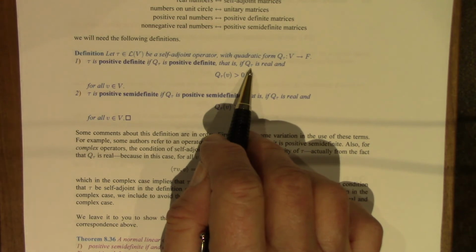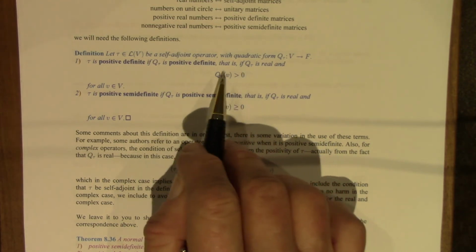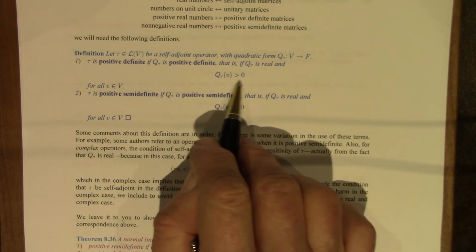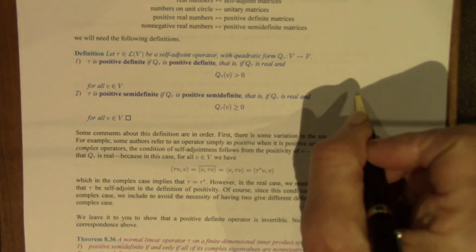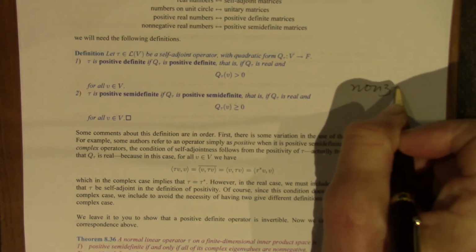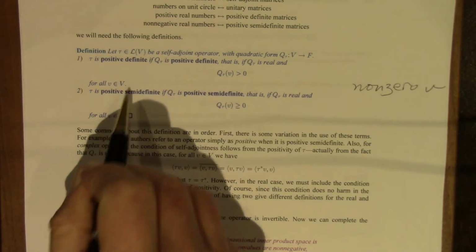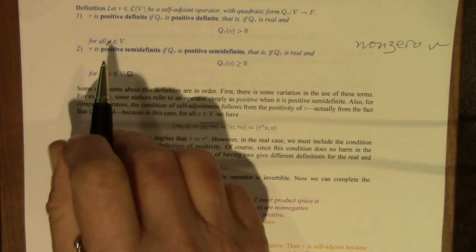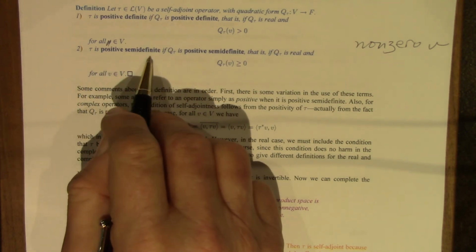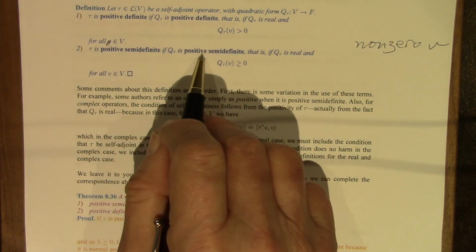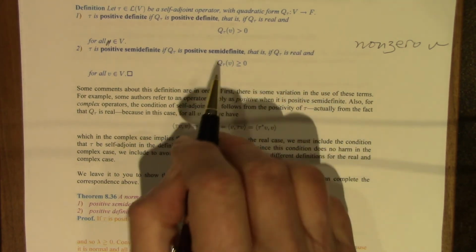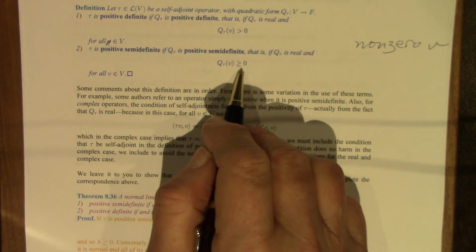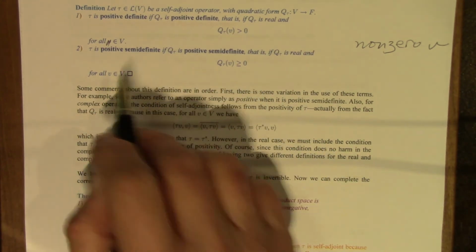Its codomain, or its image, is real, and q tau of v is positive for all non-zero vectors v. Tau is positive semi-definite if q tau is positive semi-definite, which means that, again, q tau is real, but now q tau of v is non-negative for all vectors v.